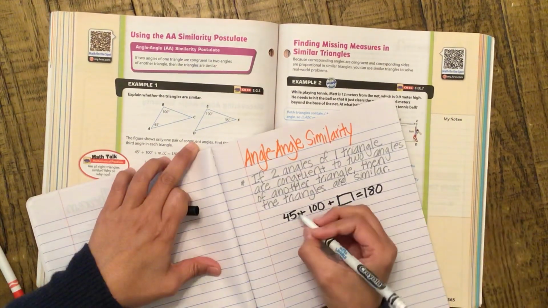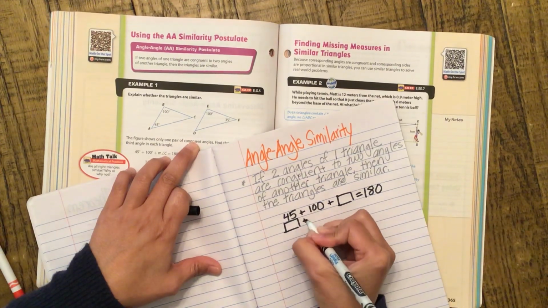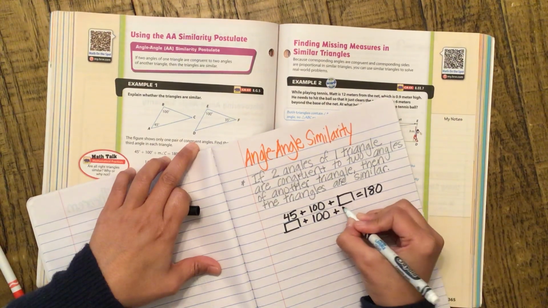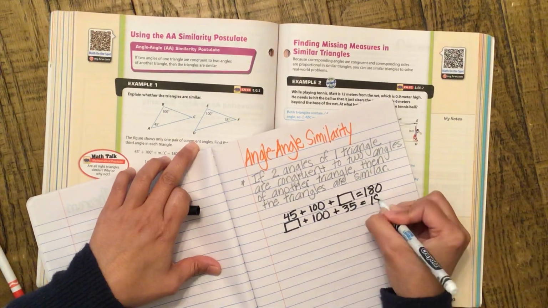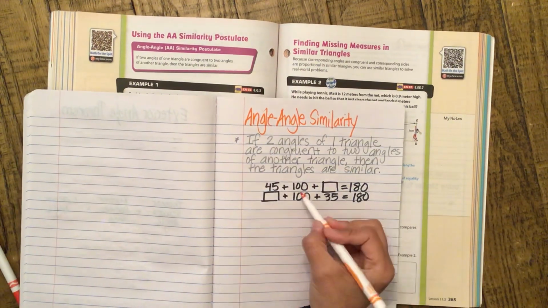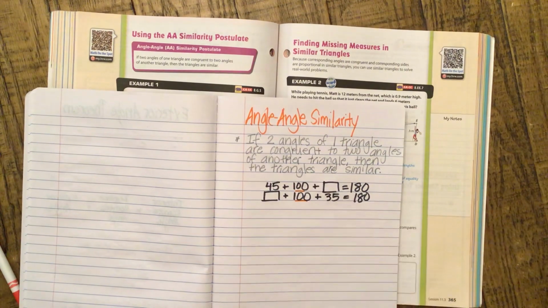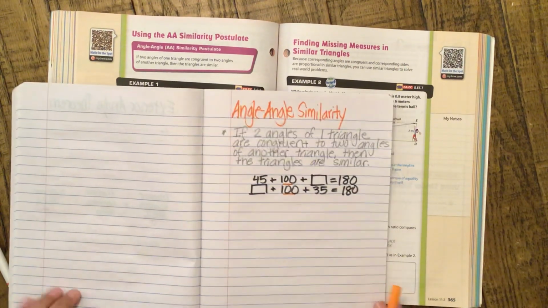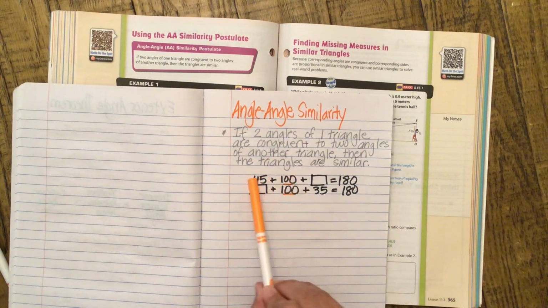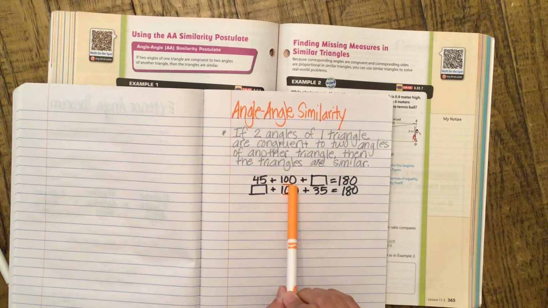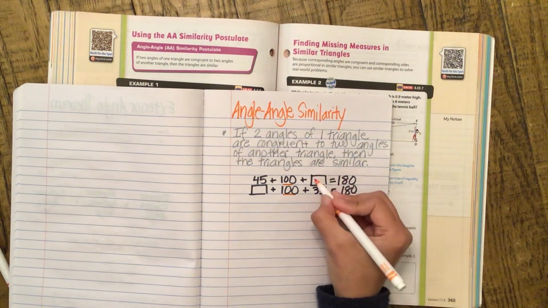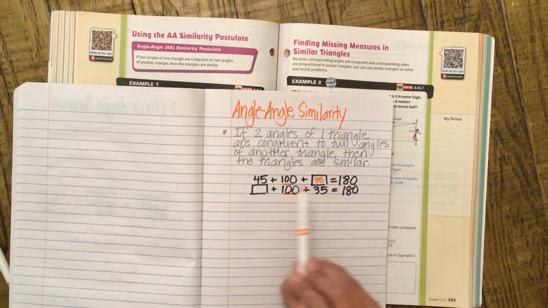Our second triangle, D, is our unknown, plus 100 degrees plus 35 degrees is equal to 180. Now we can already see that so far we have one angle that is congruent, and once again we need to have 2. So let's do some addition. 45 plus 100 is 145. 145 plus what number makes 180? That number is 35. Okay, let me double check my work.